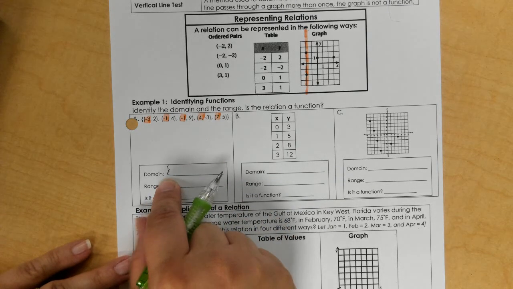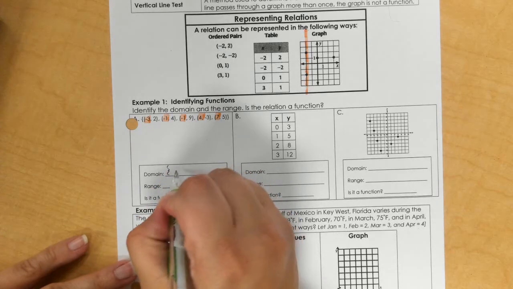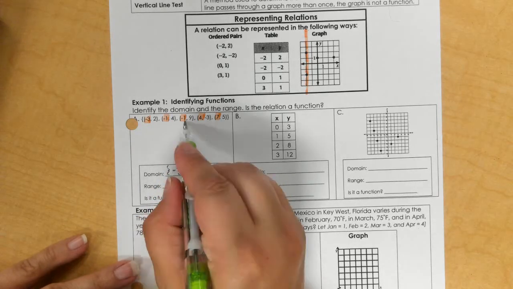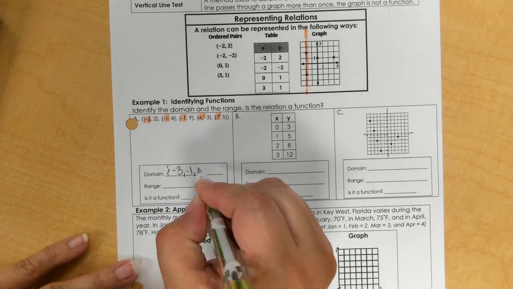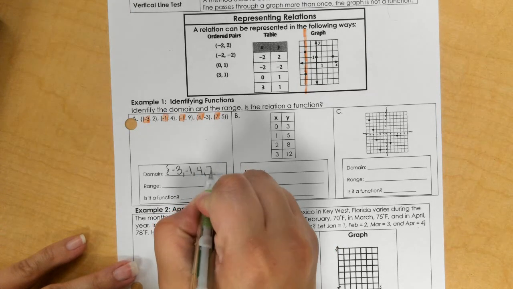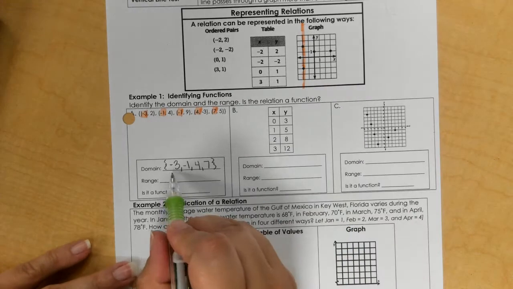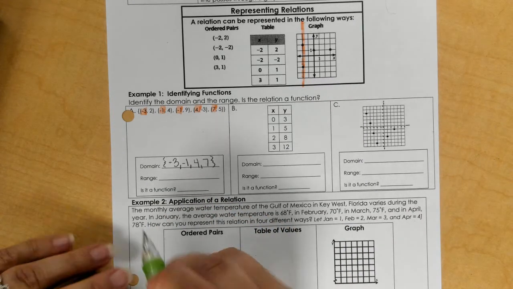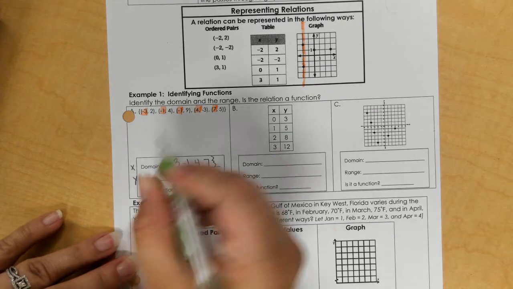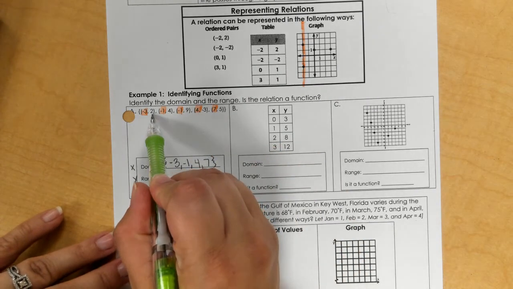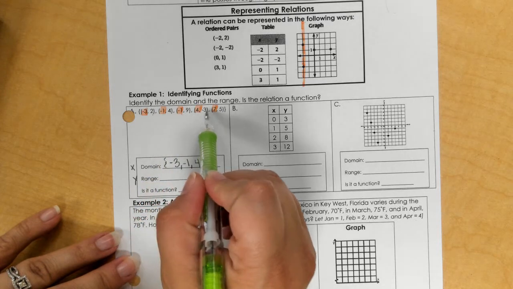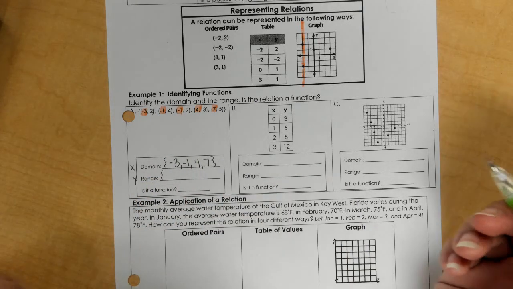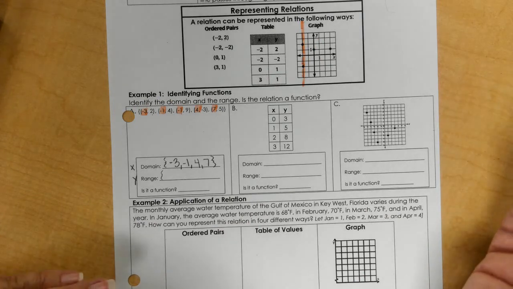So I've got negative... Write it one time, and then I'm going to close it. So that is a set of numbers that belong to the domain. Then I have my y values, which is the range, which are obviously the second part of the ordered pair: 2, 4, 9, -3, and 5. Again, you don't have to put them in least to greatest, but I advise that you do it. Just makes it a little bit easier.